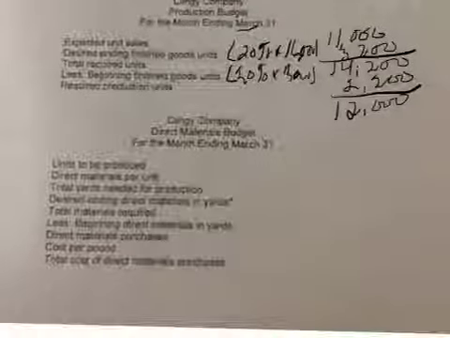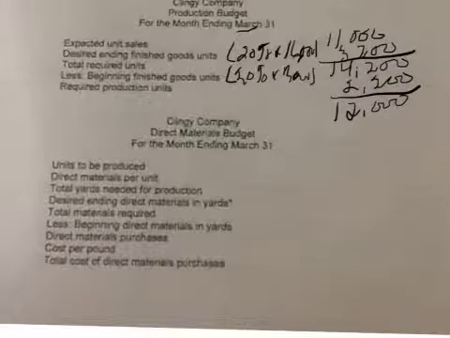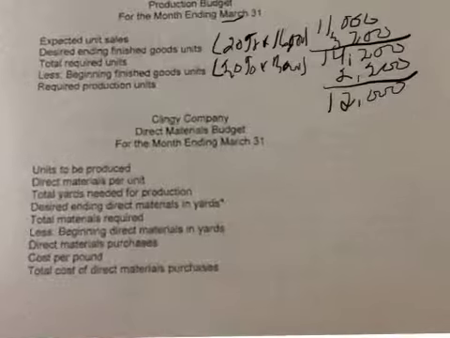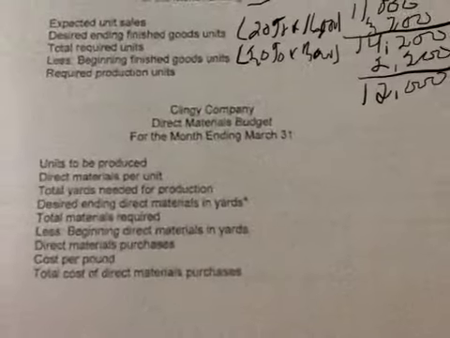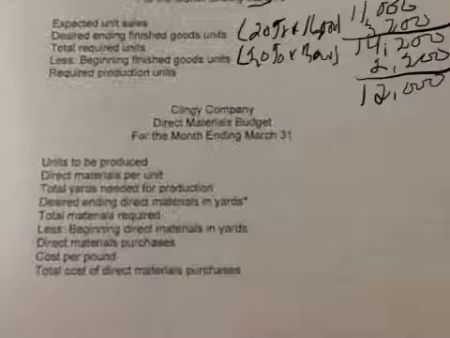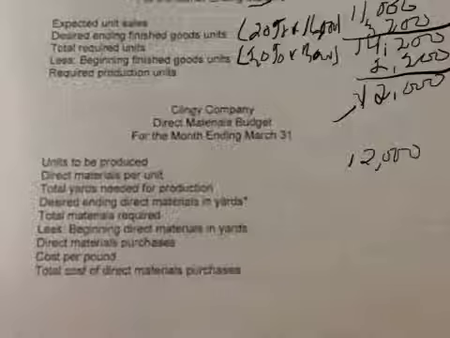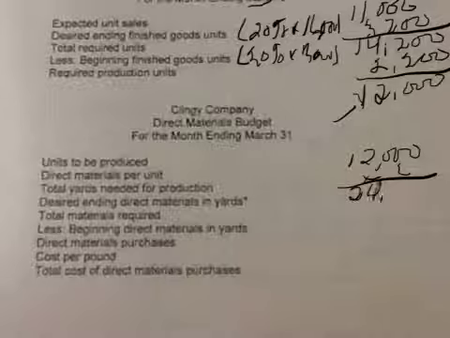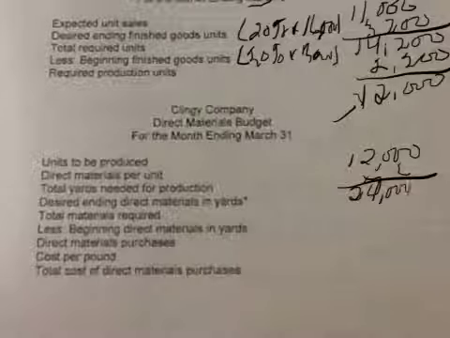So let's take a look at this now. If we could turn it a little bit, make it bigger. There we go. So, units to be produced, well, we know that is 12,000. Direct materials per unit, there's 2. So therefore, total yards needed for production, 24,000.